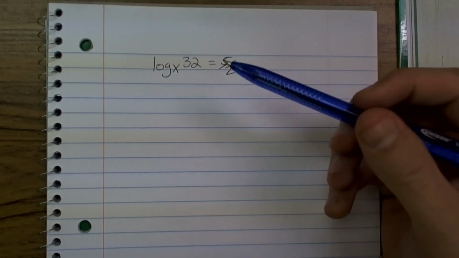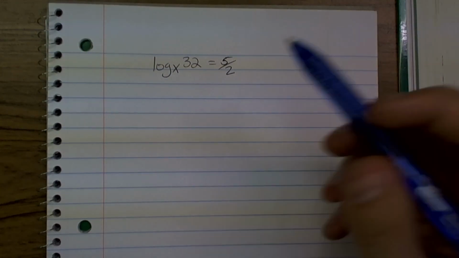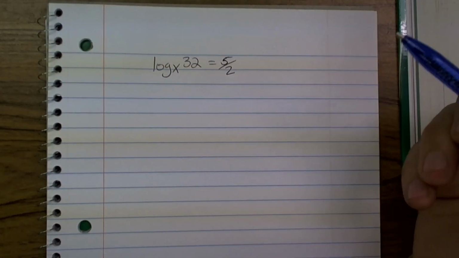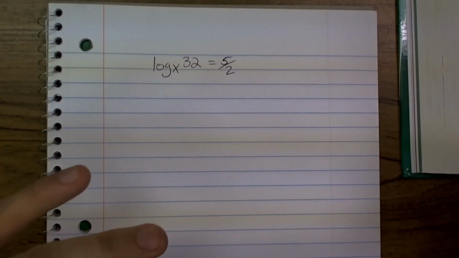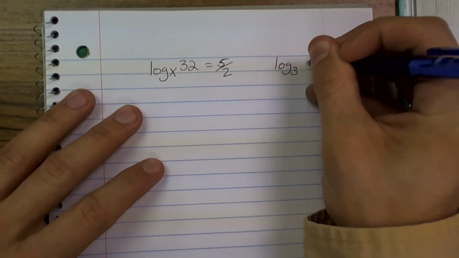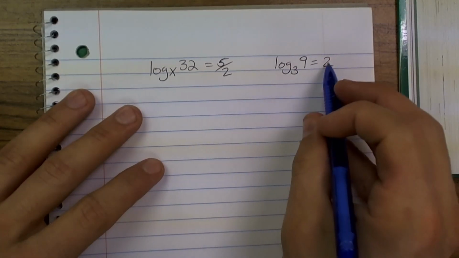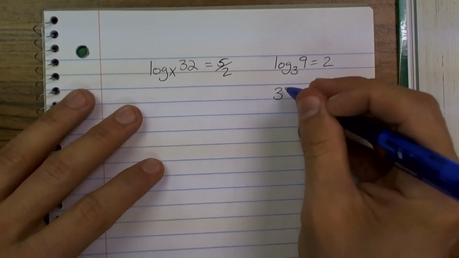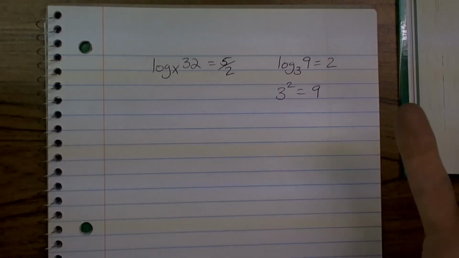OK, for this problem, what I want to do is show you how to solve log base x of 32 equals 5/2. So to do this, again, what we're going to want to do is transfer this to exponential form. So remember, what I always like to remember is log base 3 of 9 equals 2. That just reminds me 3 raised to the 2nd power equals 9. So I always write this as 3 squared equals 9. It just always reminds me of this.